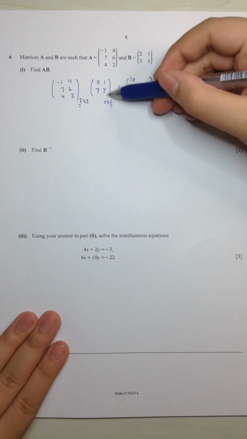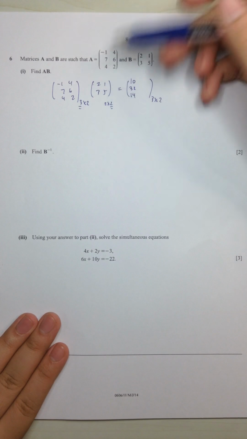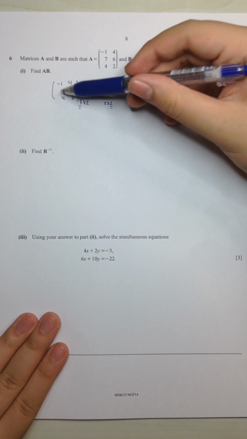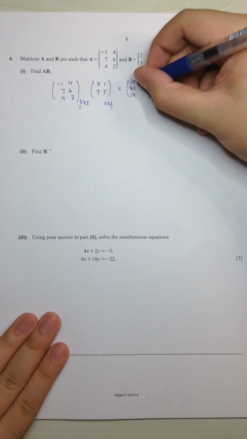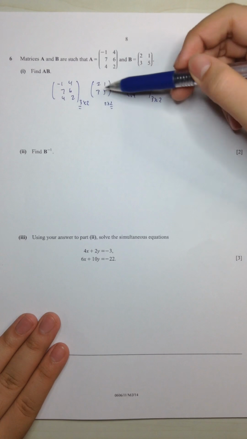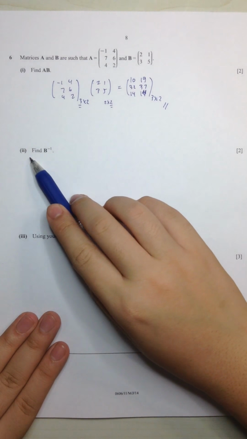Now we will do it from this side. -1 times 1 is -1, 4 times 5 equals 20, 20 minus 1 is 19. 7 times 1 is 7, 6 times 5 is 30, so it becomes 37. Finally, 4 times 1 is 4, 2 times 5 is 10, so it's 14. We add them together to become 14. So that's the answer.